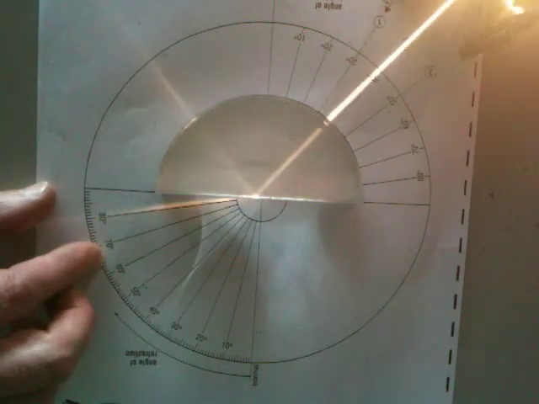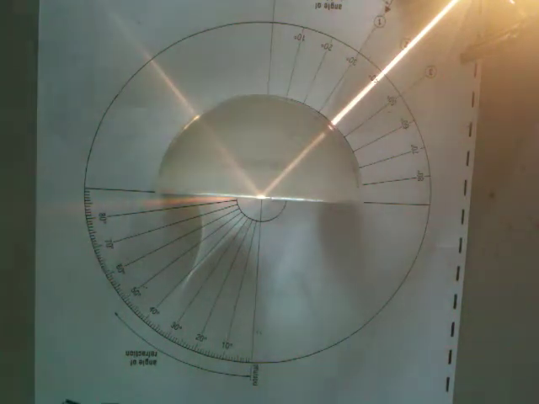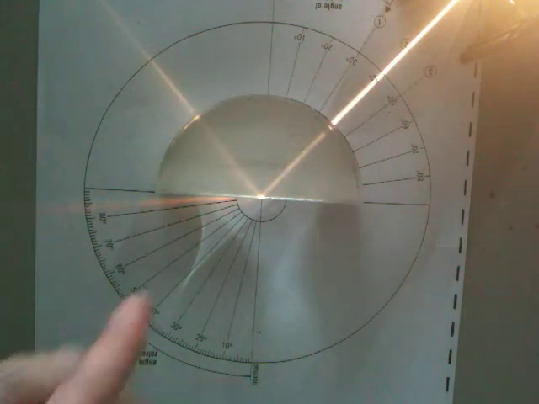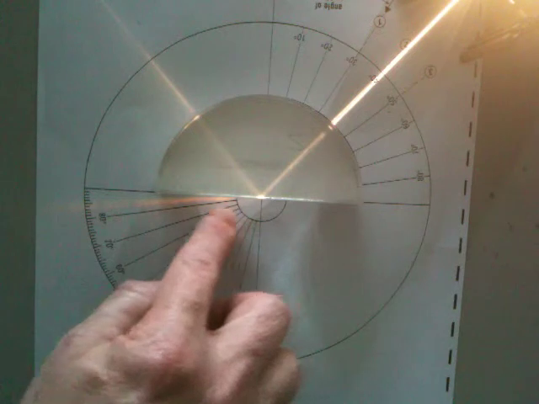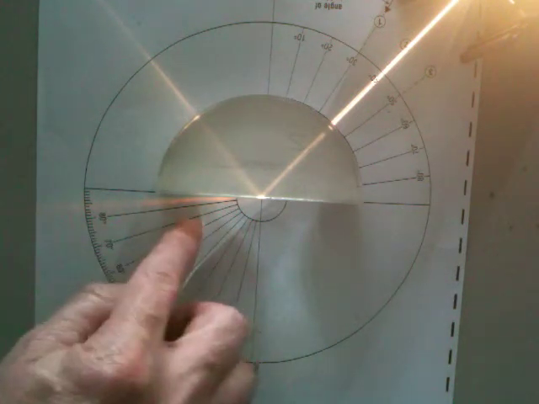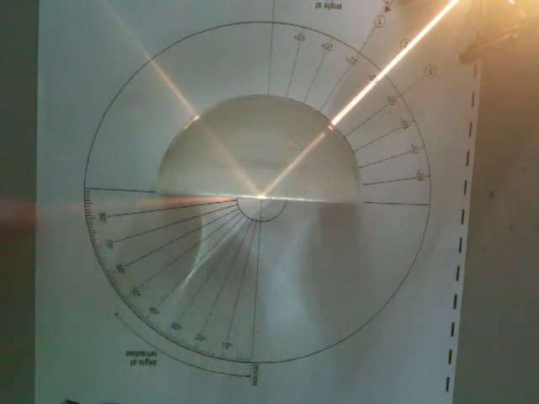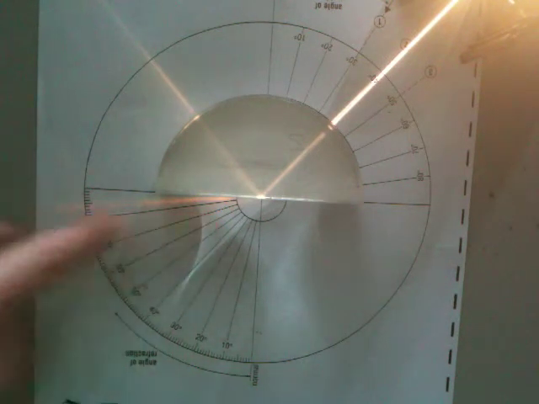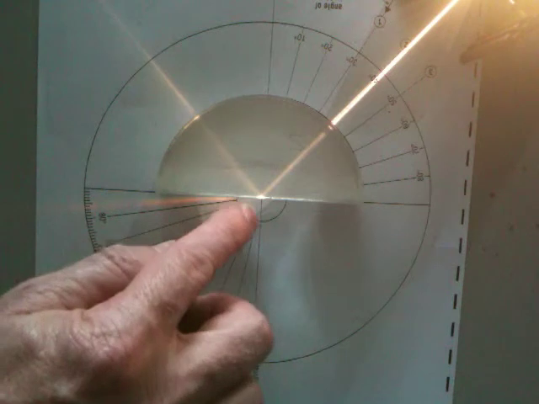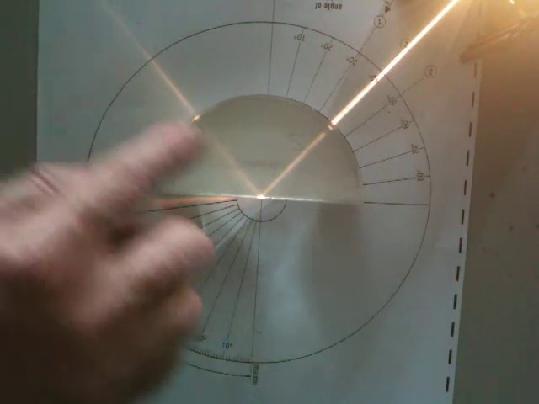See what happens when I make it 40 degrees. Now at 40 degrees, you can see not only is there a refracted ray here, you can also see it's dispersed. It's starting to change into the colours. It's bluer on this side and redder on this side here. We're starting to see a spectrum. But you also start to see quite a strong reflected ray inside.